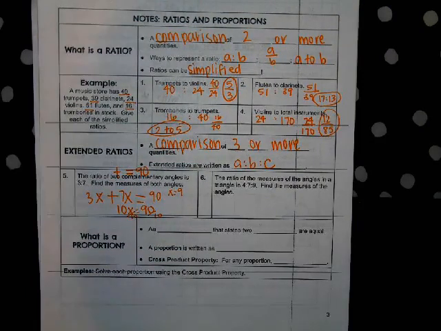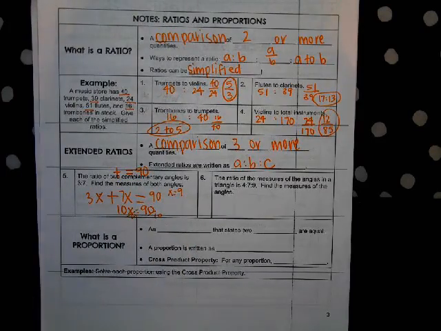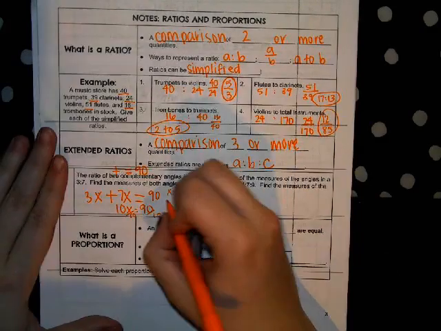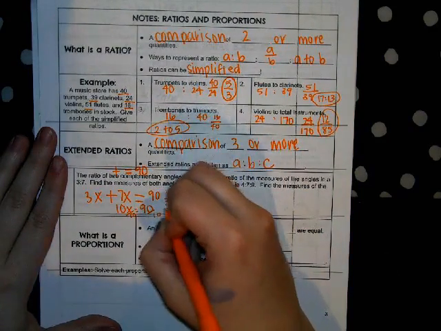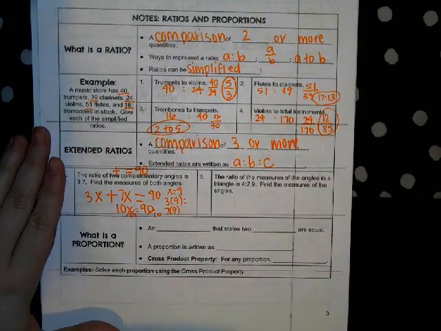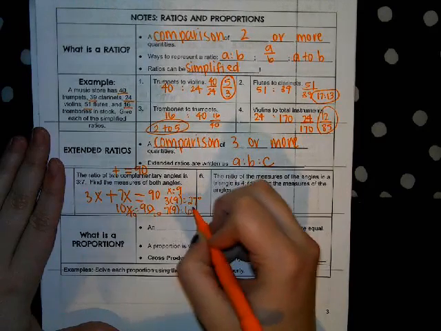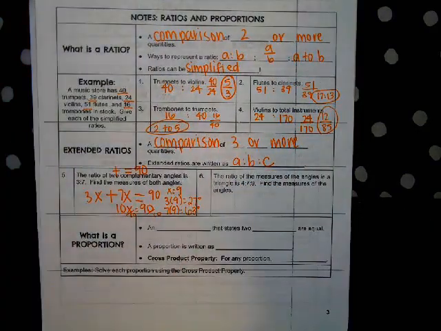However, this problem does not want me to find x. It asks for us to find the measure of both angles. So in order to do that, I'm going to substitute 9 back in for each of my x values. And that's going to give me both of my angles. So my first one would be 3 times 9, which is 27 degrees. My second one is 7 times 9, which is 63 degrees.